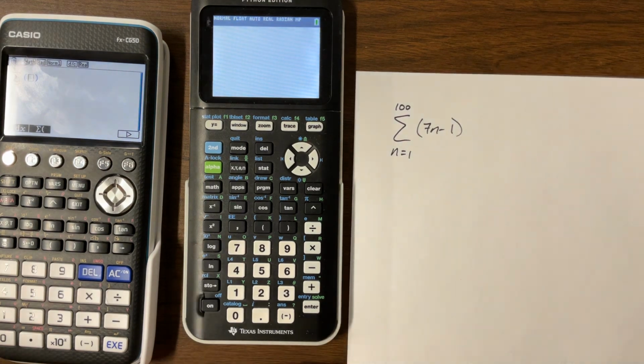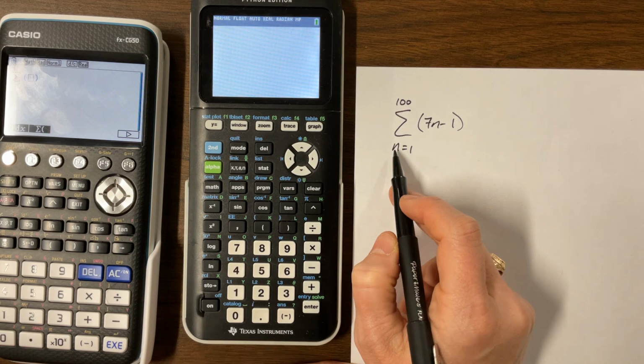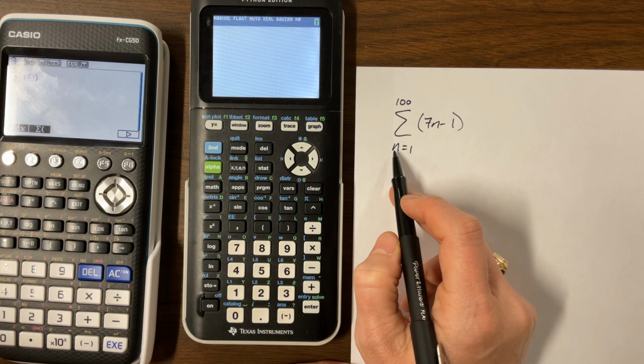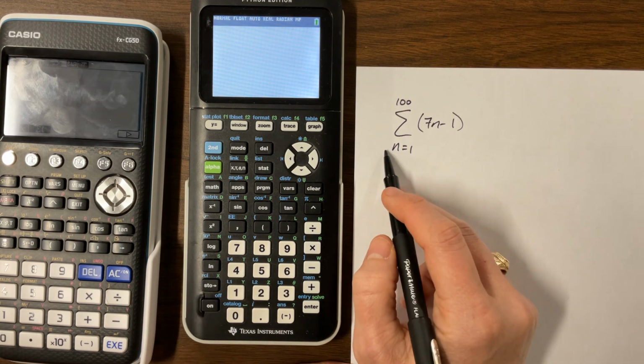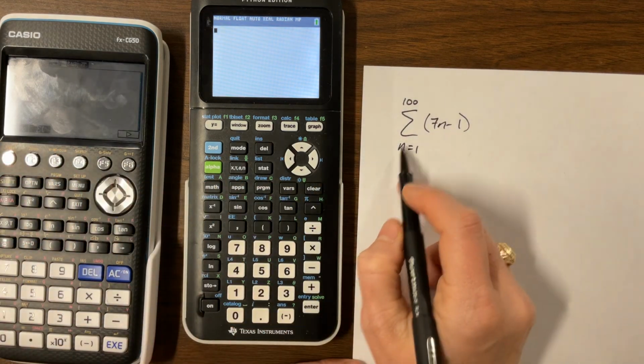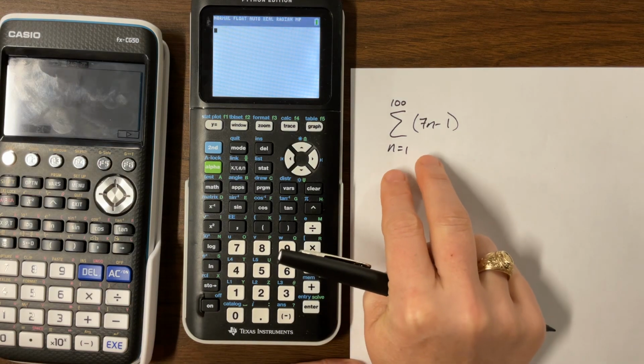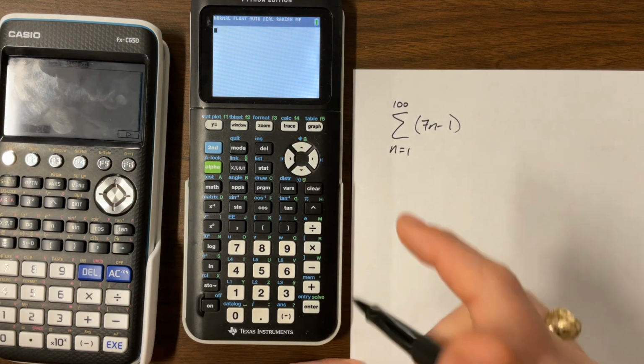I just made something up. We tend to use n or k or i, maybe j. We could use, within reason, any letter we want to. But in the calculator, we need to use x. For whatever reason, we don't use x when we write it, but the calculator does use x.